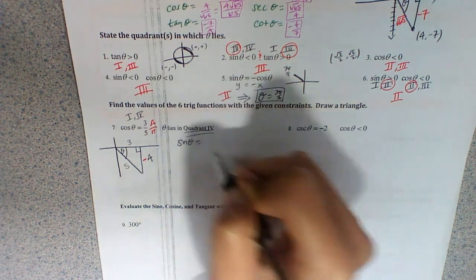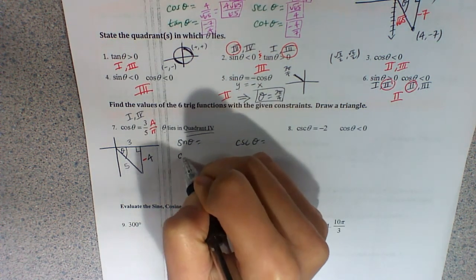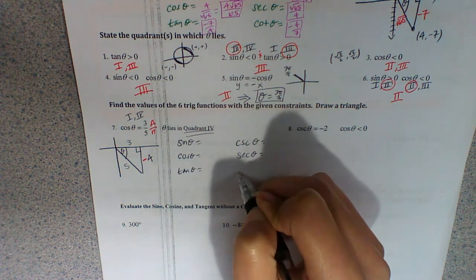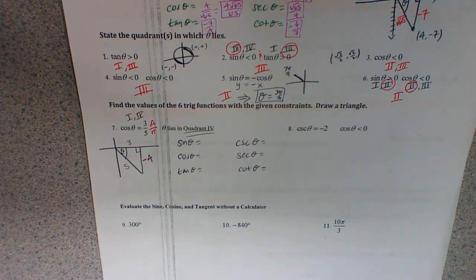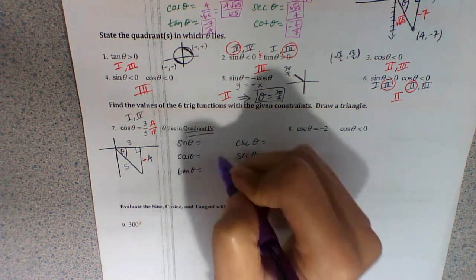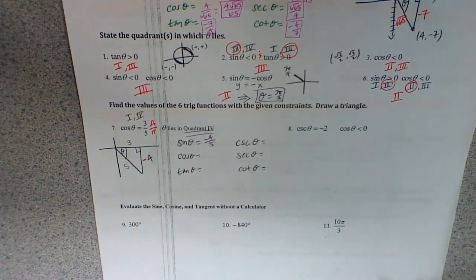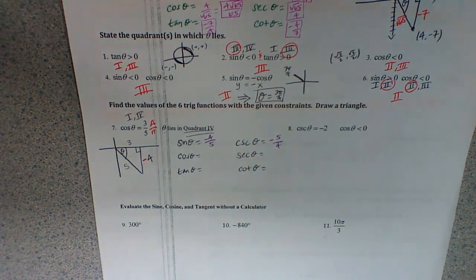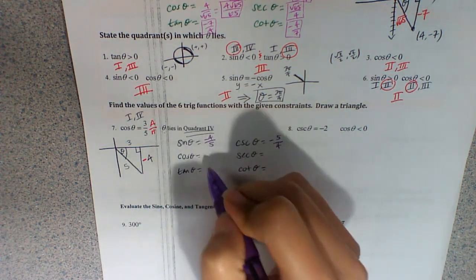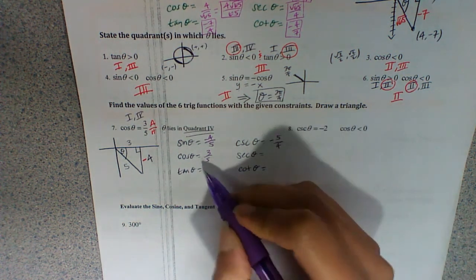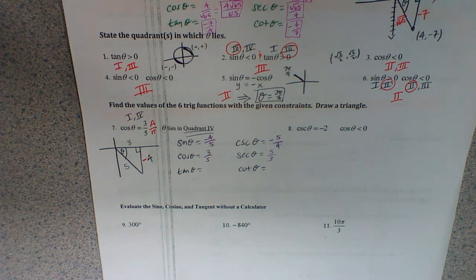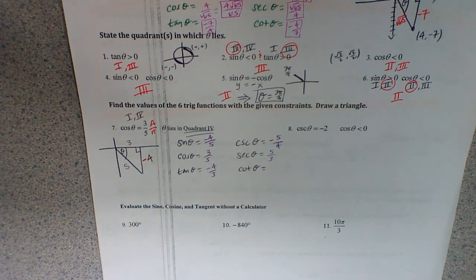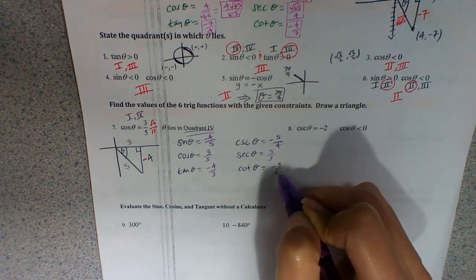So sine of theta, cosecant, its reciprocal, cos of theta, secant, its reciprocal, and tangent and cotangent, its reciprocal. So sine will be opposite over hypotenuse, so negative 4 over 5. Cosecant will be the reciprocal of that, negative 5 over 4. Cosine will be adjacent over hypotenuse, so 3 over 5. Secant will be its reciprocal, so 5 over 3. Tangent will be opposite over adjacent, so negative 4 over 3. And cotangent will be its reciprocal, negative 3 over 4.